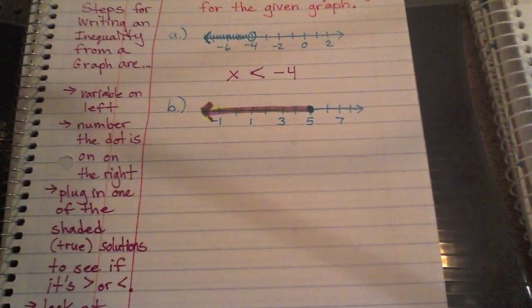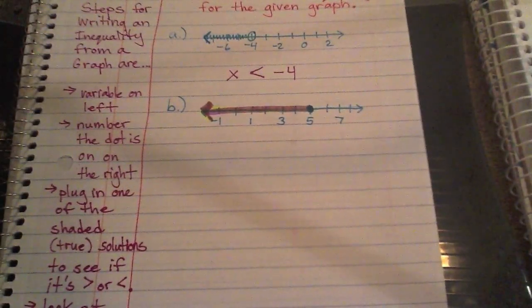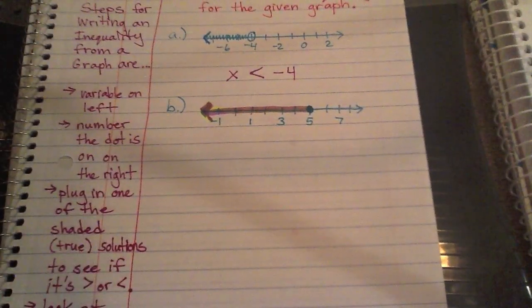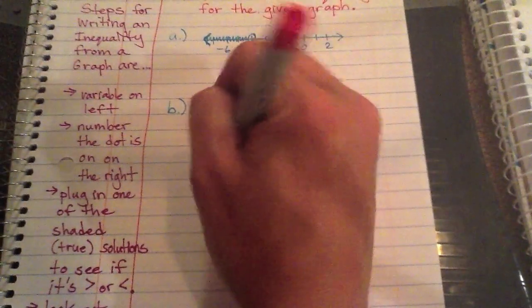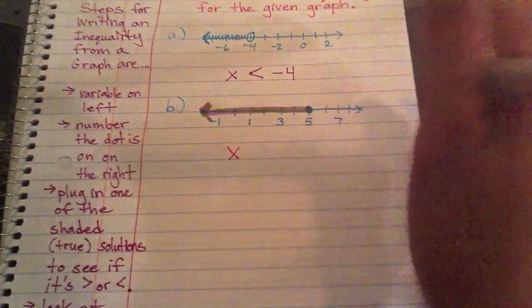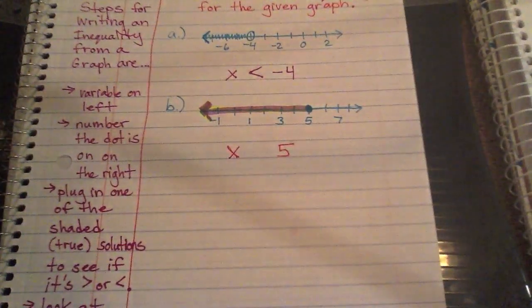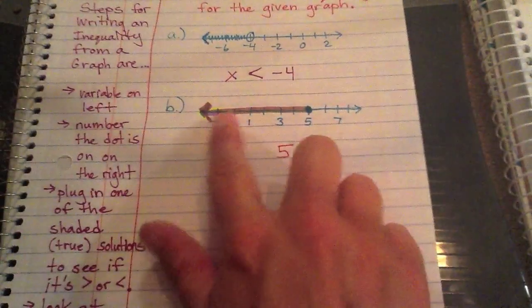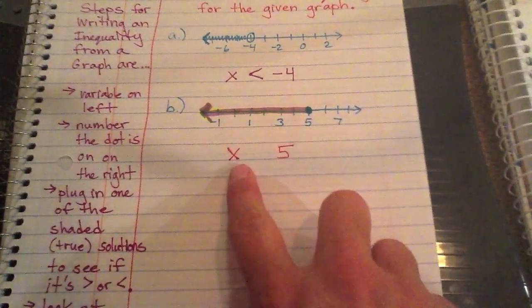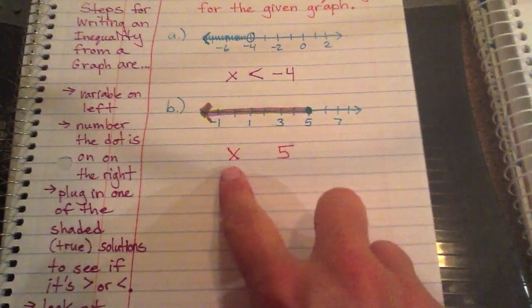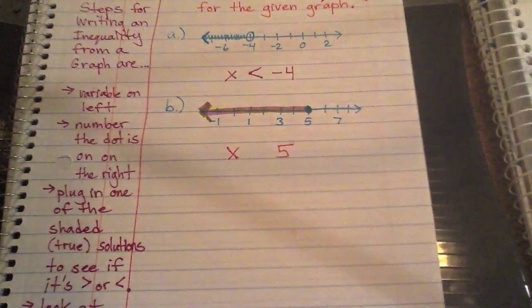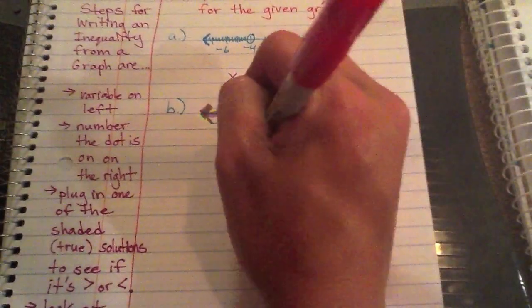Here we go. So you always want to start with the same pattern that we just talked about over here. Variable on the left, number the dot's on the right. So x is something to 5. Pick a number that's in here in the shaded area, like 3. Is 3 greater than 5, or is 3 less than 5? 3 is less than 5.